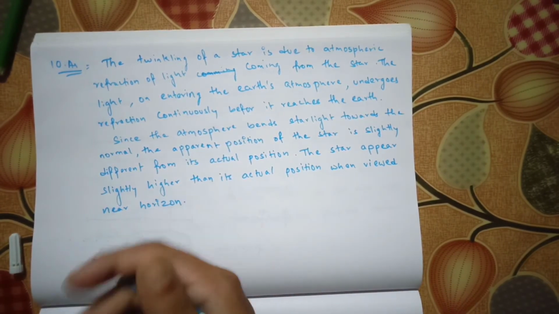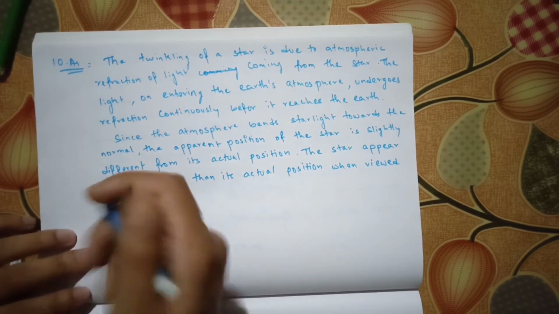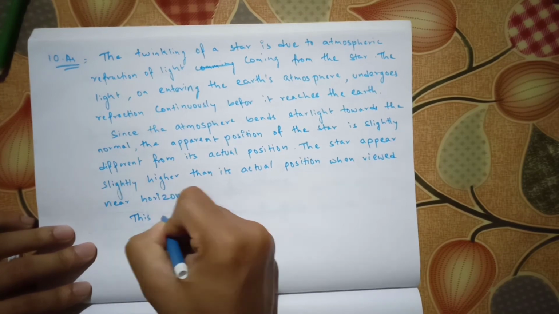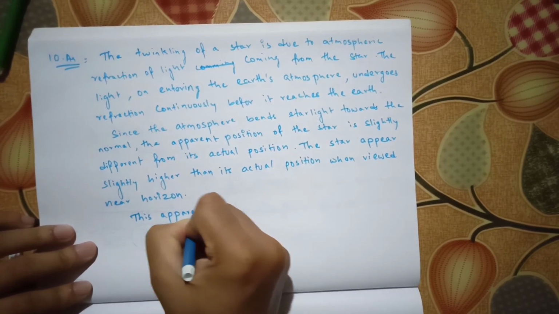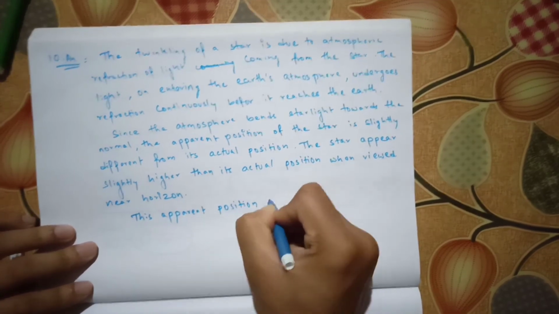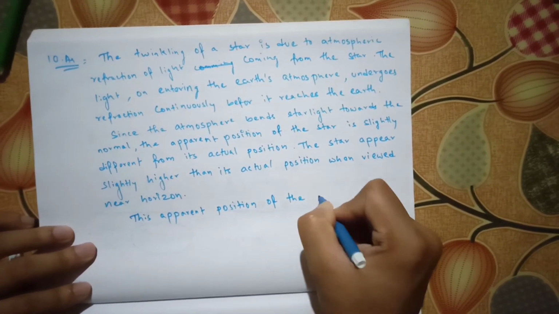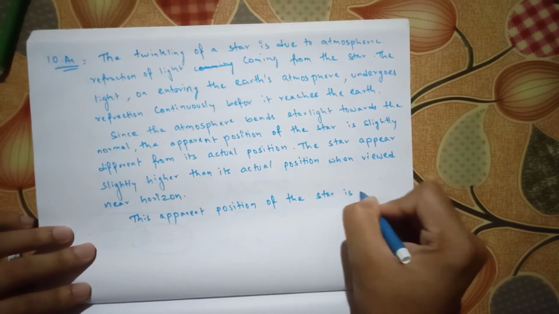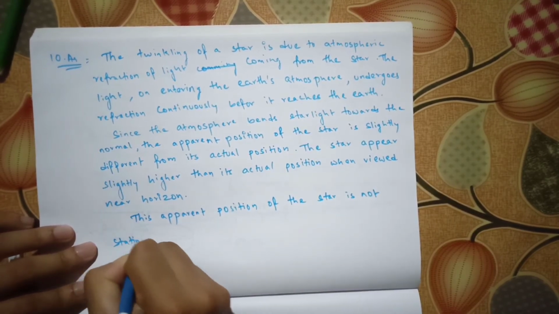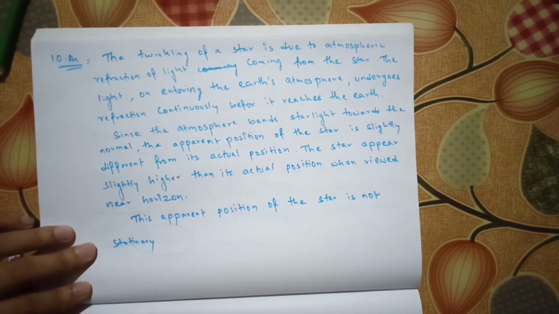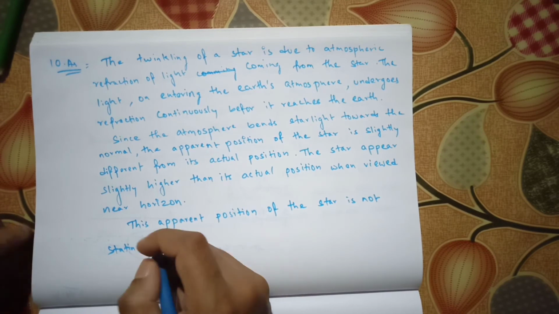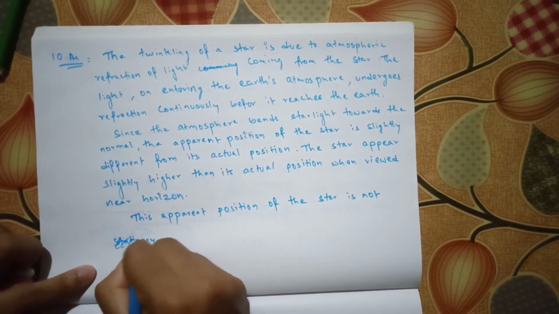So how can we write this? This apparent position of the star is not stationary, though it is actually stationary, but we see it as changing. Sorry for the spelling.